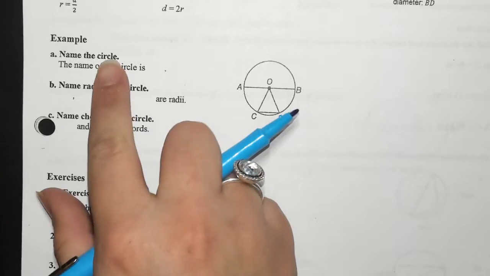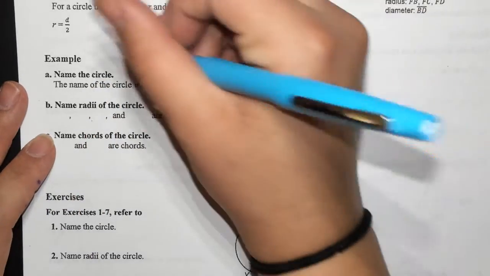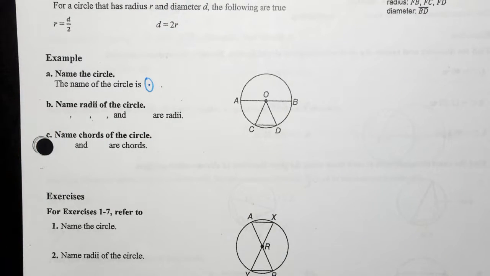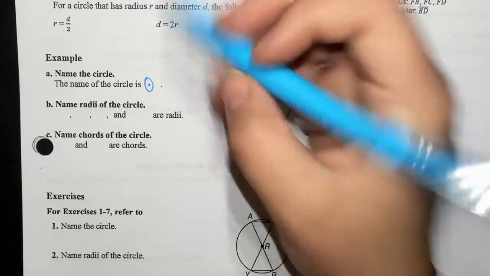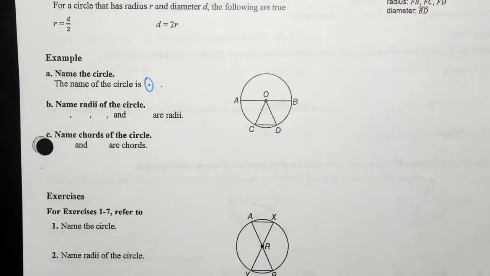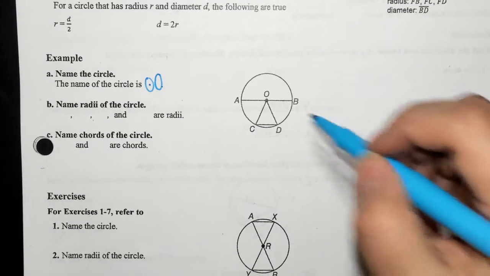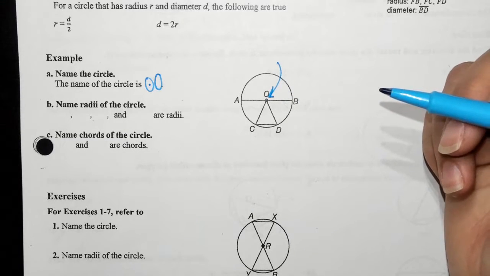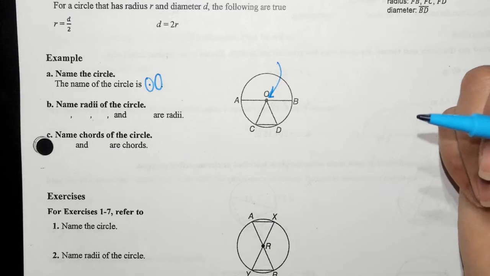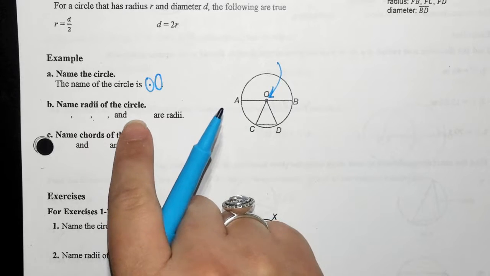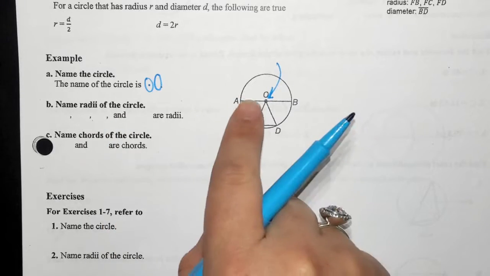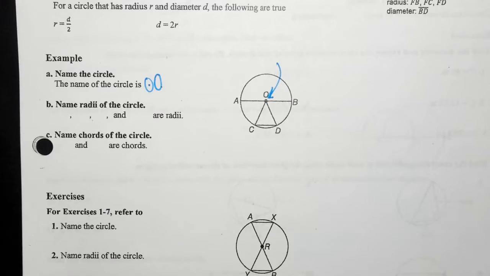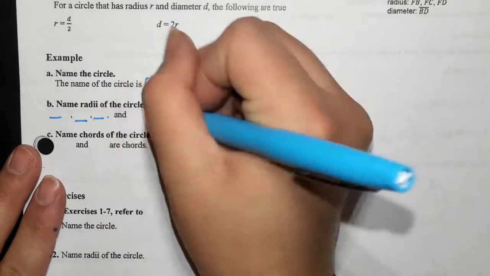In these examples right here, we name a circle by putting a circle and then a dot in the middle of it. So that stands for circle. The name of this circle right here is a circle with a dot in the middle. Circle O is the name of this circle. You reference it by talking about the center. The center is O. So if we were naming this circle, it would be circle O. Okay, I want you to write down the radii of this circle. There are 4. So write down all the different radii. Write one here, here, and here.